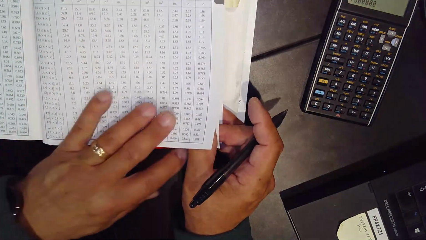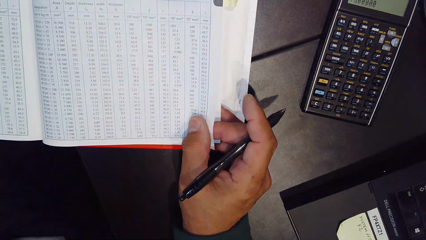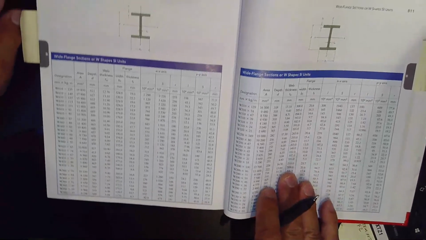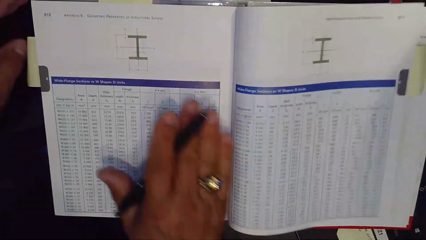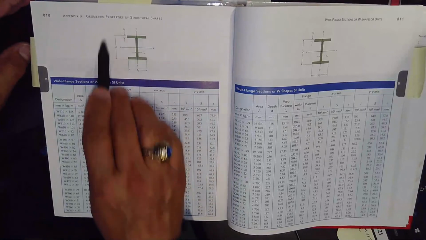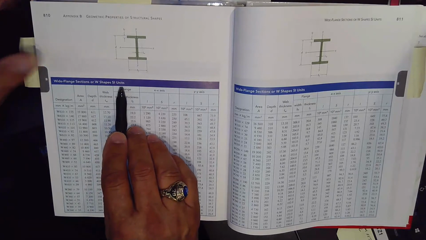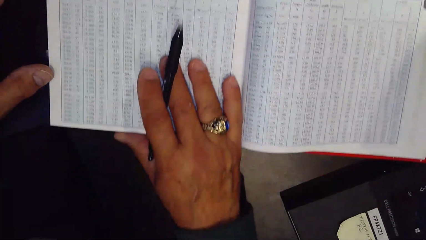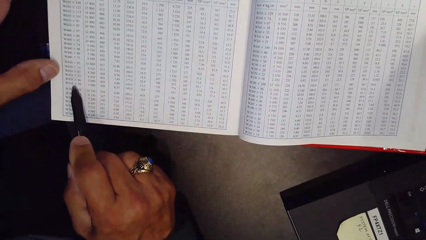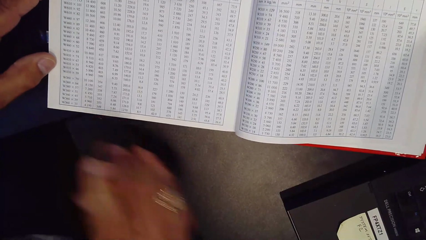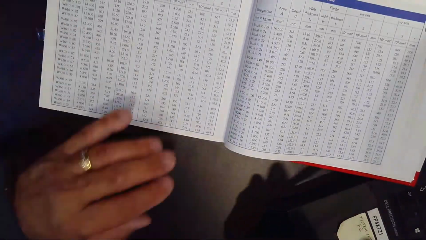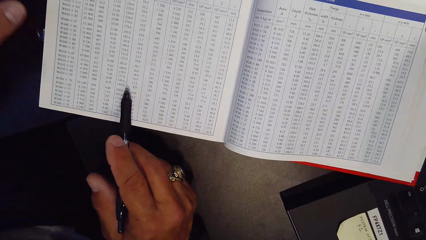And they want us to use a W410. That was part of their requirement. So here are I-beams, and these are wide flange sections, or W shapes, and this is in SI units, which is what we're in. So we come down here, we're going to pick a 410. And we need an S that is at least 1,000.